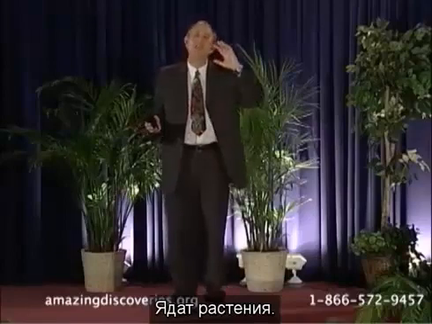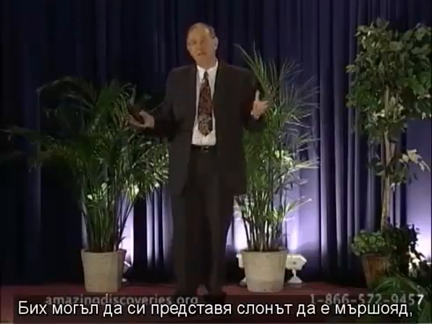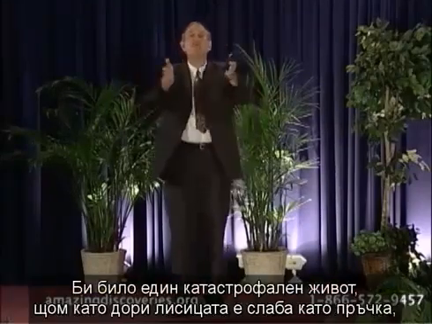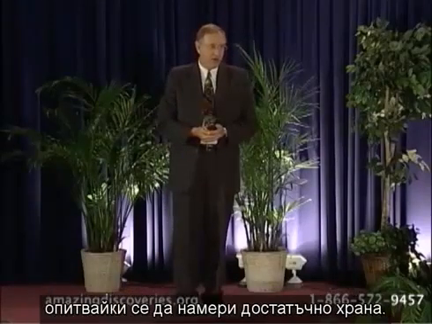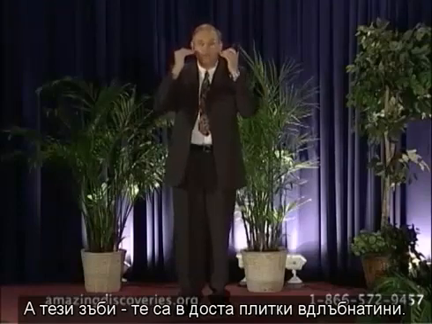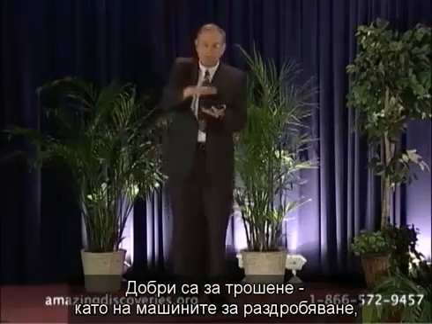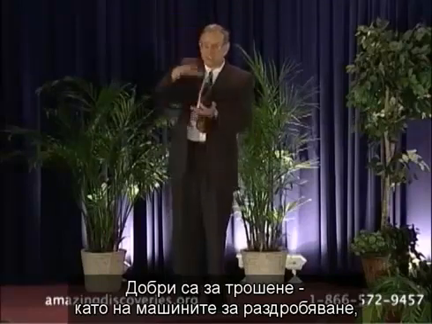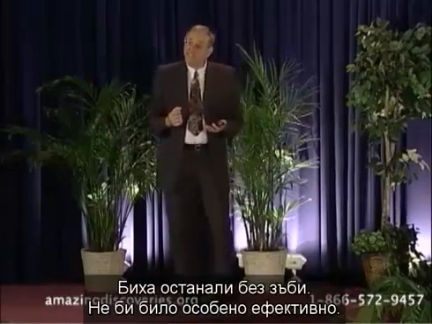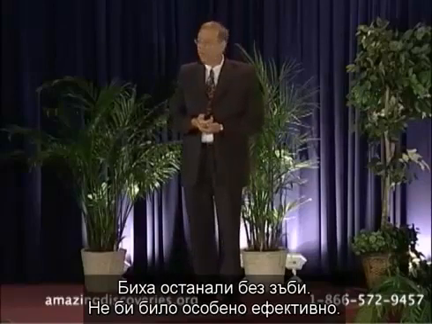I could still envision an elephant being a scavenger, maybe, but would he get enough to eat? It would be a catastrophic life if even a fox becomes as thin as a rake from trying to find enough food. Isn't that right? So large animals like these, just by sheer body mass, would be relatively useless carnivores. And then those teeth. Those teeth are in very shallow grooves. So they are good for crushing, like shredding machines, crushers. But holding on and ripping out, well, you could end up without teeth, you know. It would not be very effective.